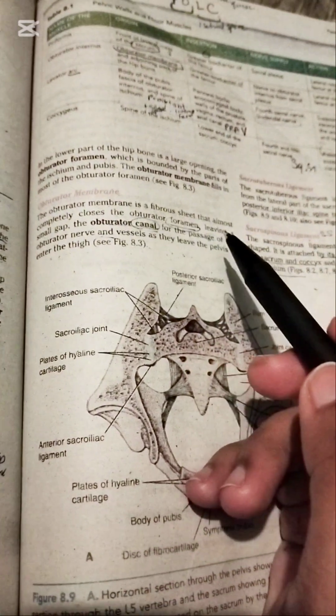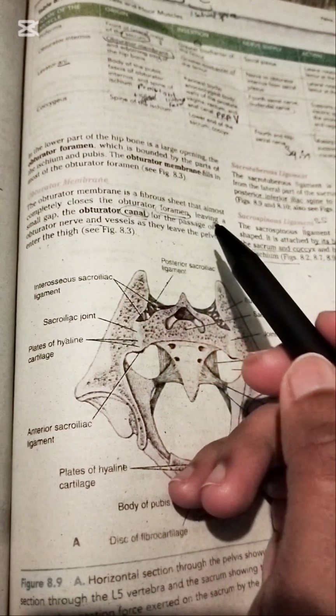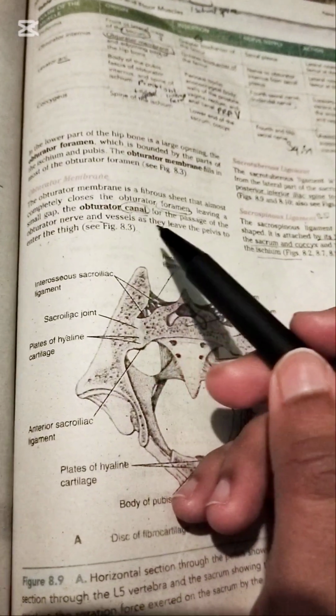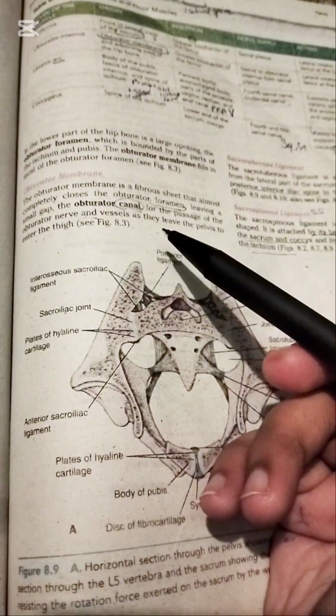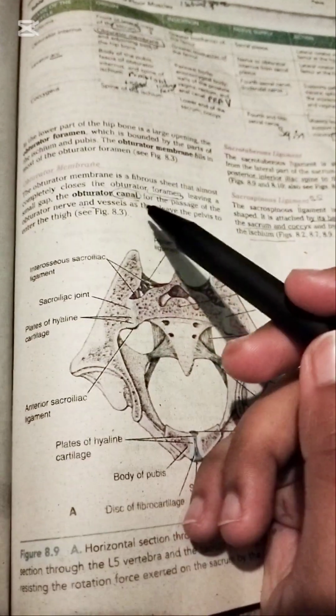Let's talk about the obturator membrane. Obturator membrane is a fibrous sheath that almost completely closes the obturator foramen, and it leaves behind a small gap, which is the obturator canal, for the passage of the obturator nerve and the obturator vessels. It's also going to enter the thigh.